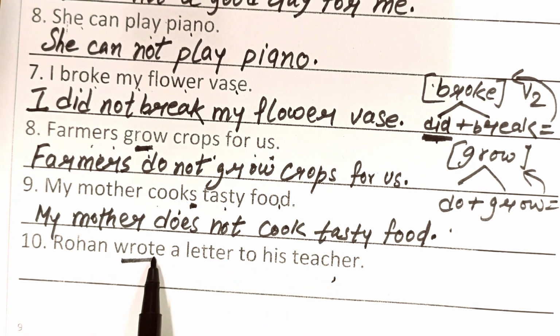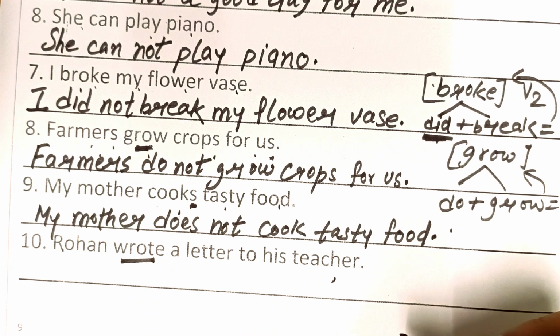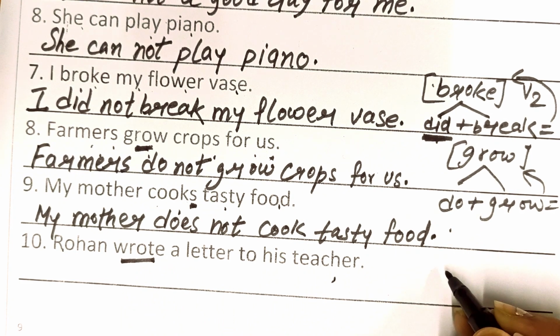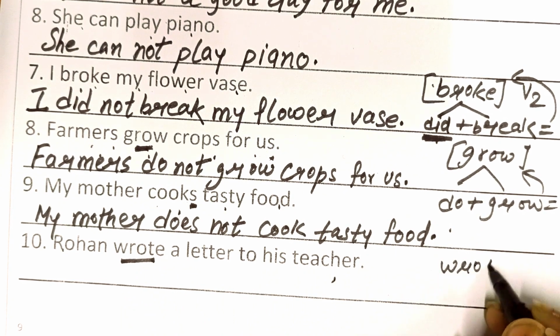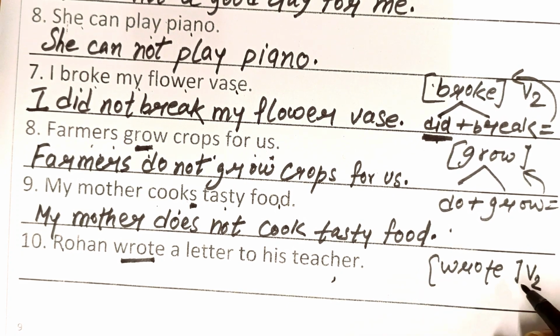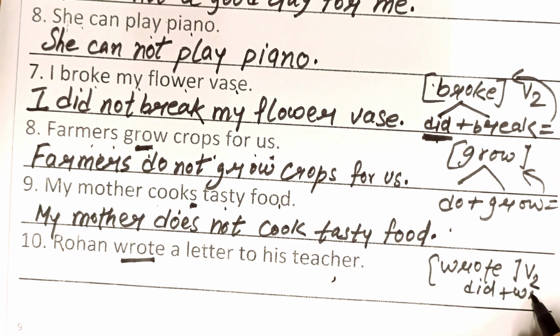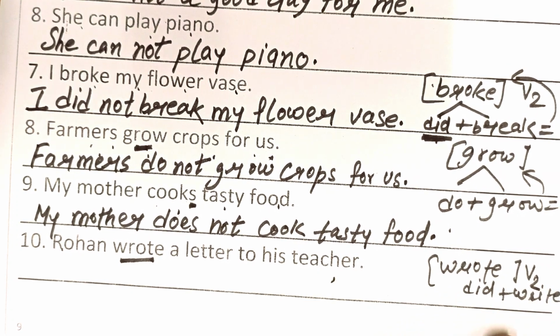So our verb is wrote, and as you can see, we don't have any helping verb in this sentence. So the helping verb is present in our main verb. So wrote is the second form of verb. Write, wrote and then written. And I already discussed, in the second form of verb there is did always hidden. Did plus write is equal to wrote. Clear?